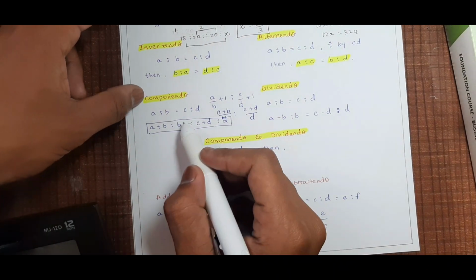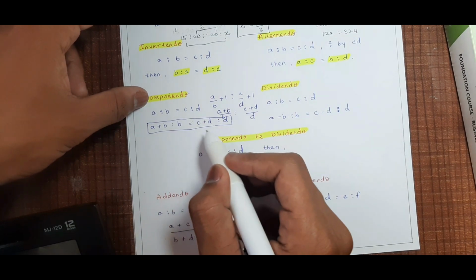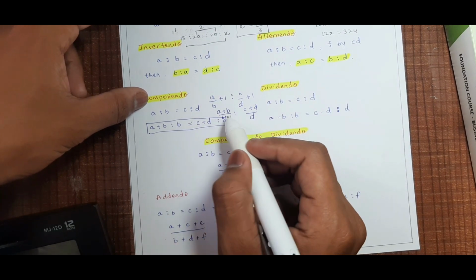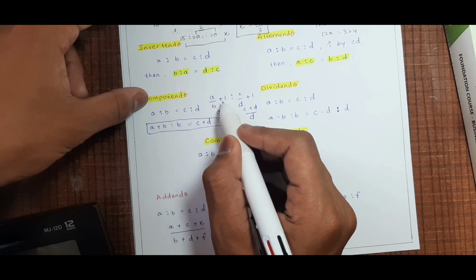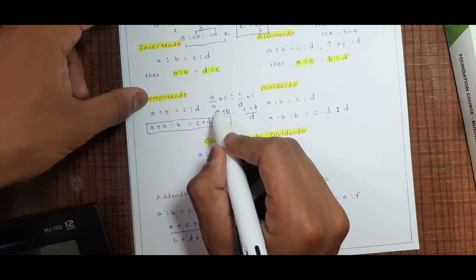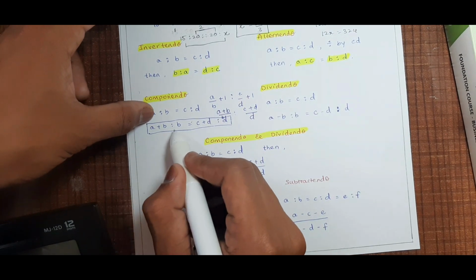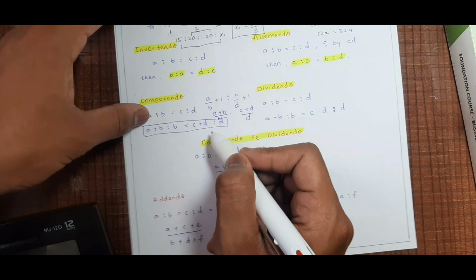Componendo: if A is to B equals C is to D, then A plus B is to B equals C plus D is to D. How is this? A by B plus 1 equals C by D plus 1. When we do this and take the LCM, we arrive at the answer A plus B is to B equals C plus D is to D.